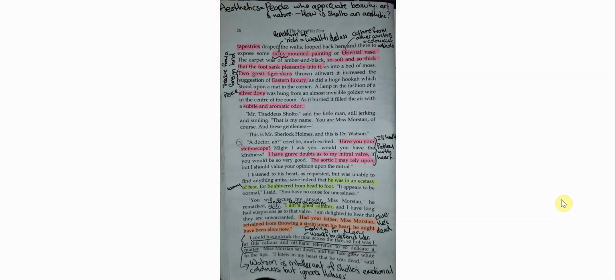"It appears to me to be normal," I said. "You have no cause for uneasiness." "You will excuse my anxiety, Miss Morstan," he remarked airily. "I am a great sufferer, and I've long had suspicions as to that valve. I'm delighted to hear that they are unwarranted. Had your father, Miss Morstan, refrained from throwing a strain upon his heart, he might have been alive now."